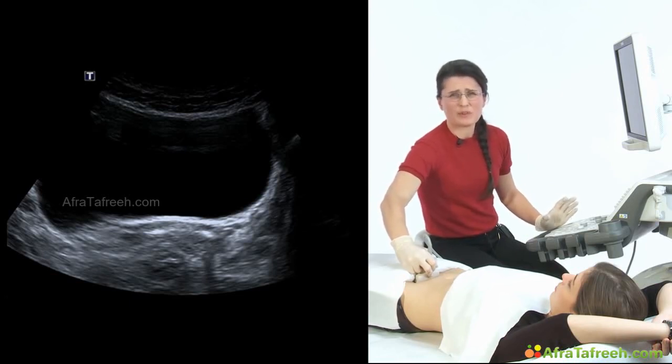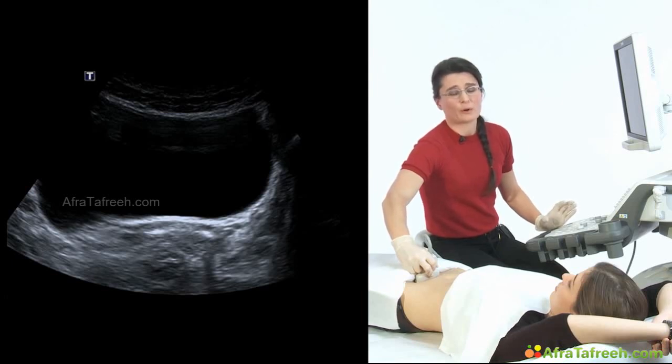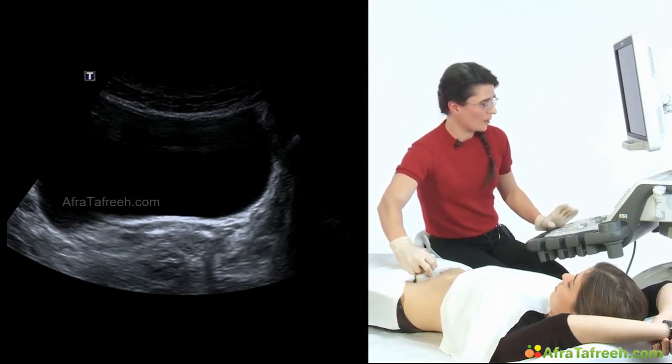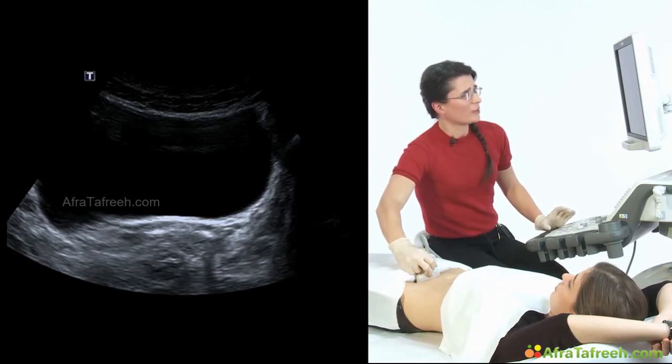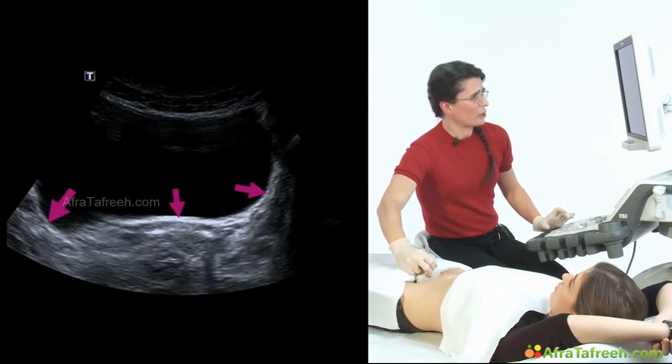Sometimes you can see some reverberations, some artifacts, but we would refer to that in our course of basic abdominal sonography. Around the dark fluid, you can see the white border of the urinary bladder. It's the wall.